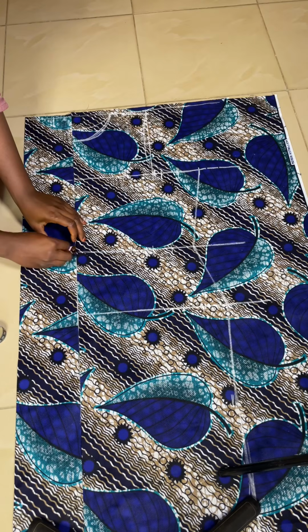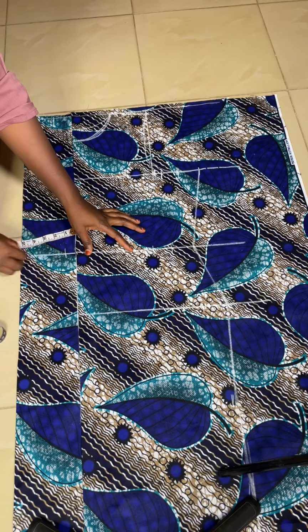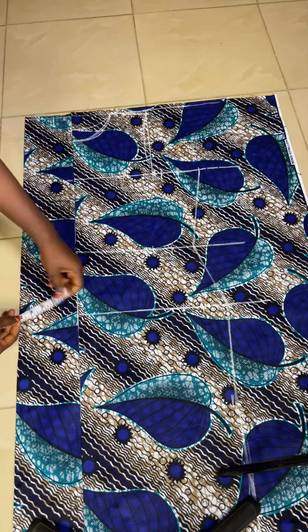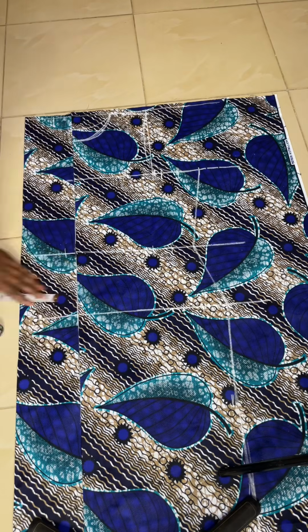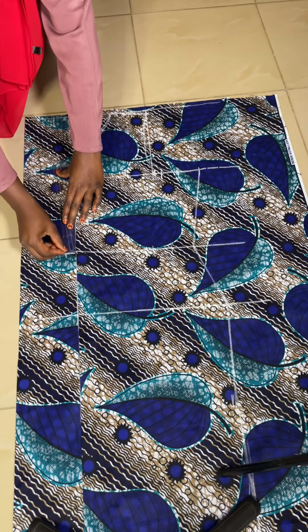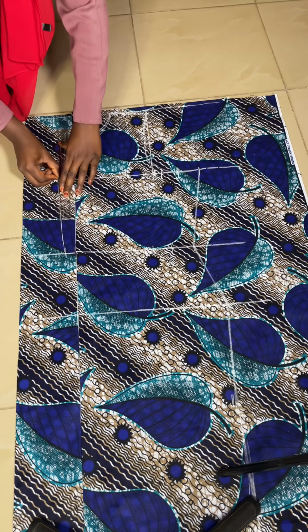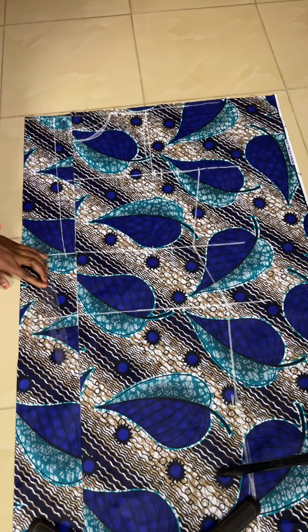Then I'll go to my hip line. I'm going to mark 2 inches. So I'm joining the 2 points together. So you see from your waistline, it's going to be slightly down to meet the 2 inches. So that's what I'm just going to do here. So I mark 2 inches at the hip line, then at the waistline I marked 1.5 inches. So I'll just join it like this, right? Then from the waist to meet the hip.